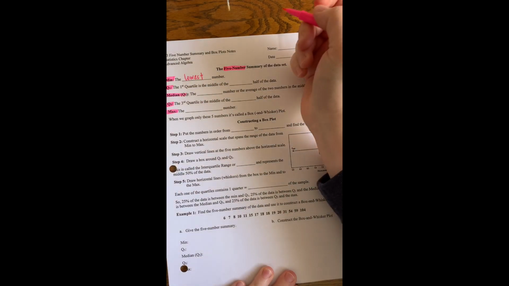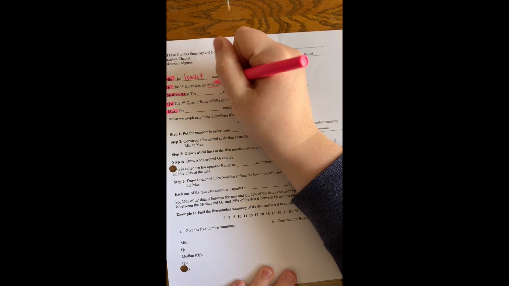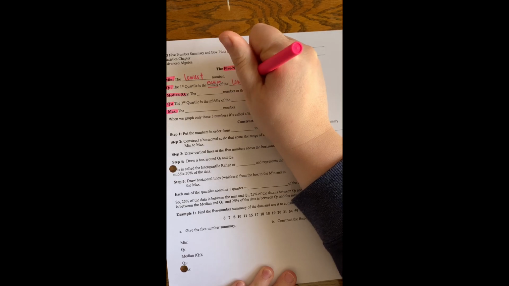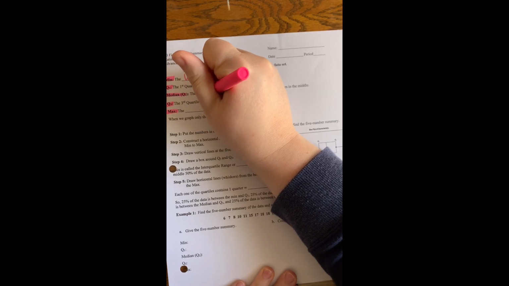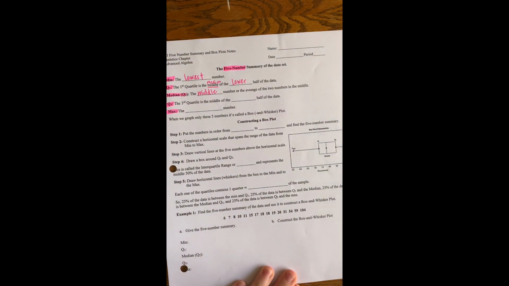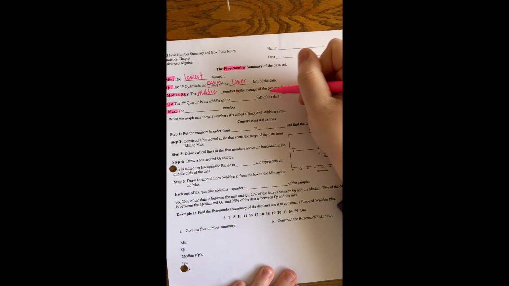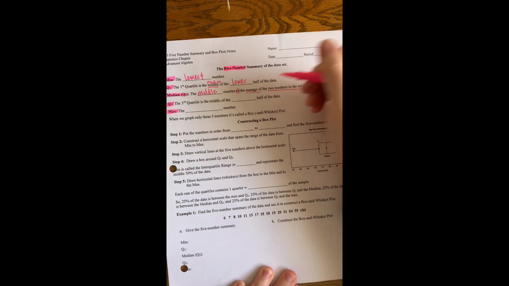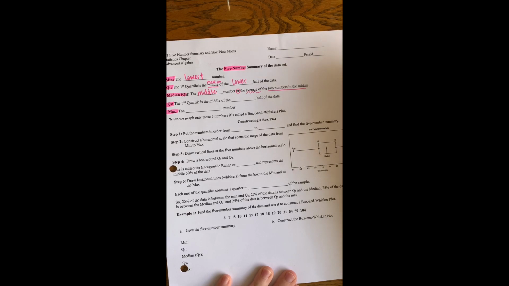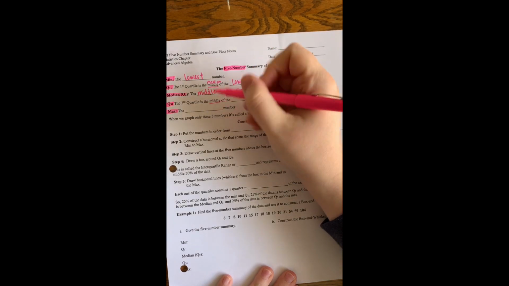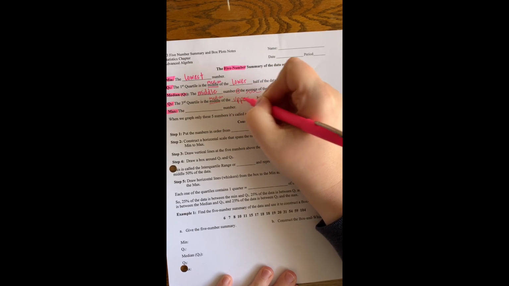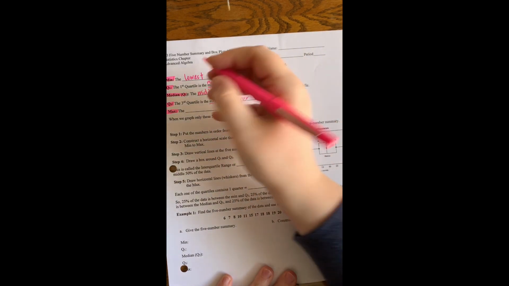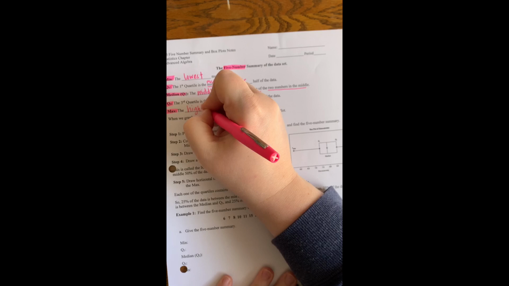And then we have Q1, which is basically the median of the lower half of the data. Then we have the median, which is the exact middle number when we put them in order from least to greatest. If there are 2 numbers in the middle, you have to find the average of those 2 numbers. For Q3, the third quartile, that's the median of the upper half of the data. And then we have the maximum number, which would be the highest number in our data list.